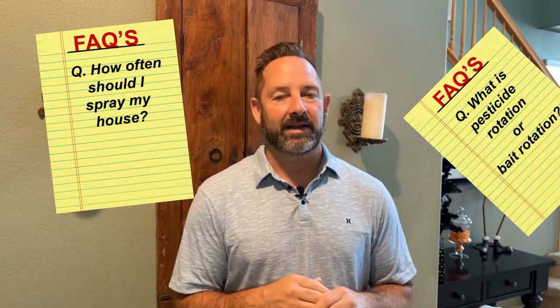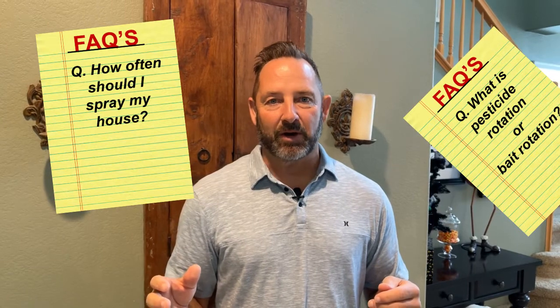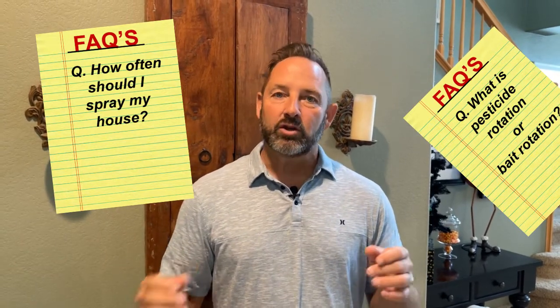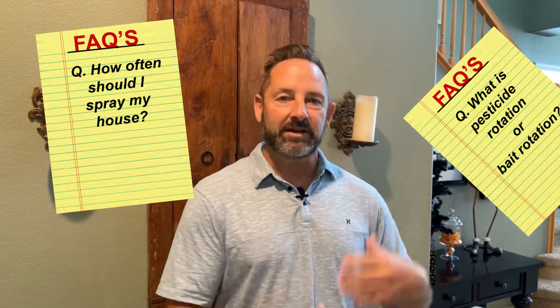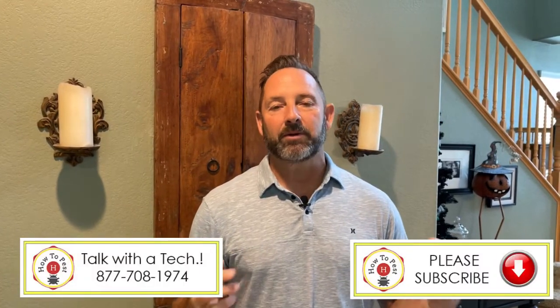So if you buy a little pint-sized bottle, buy another pint-sized bottle of a different chemical. You can go back and forth. You don't have to keep finding a new chemical every time or a new bait, but you've got to rotate them so you don't give them the chance of building up resistance. So those are three of the most popular questions we get.